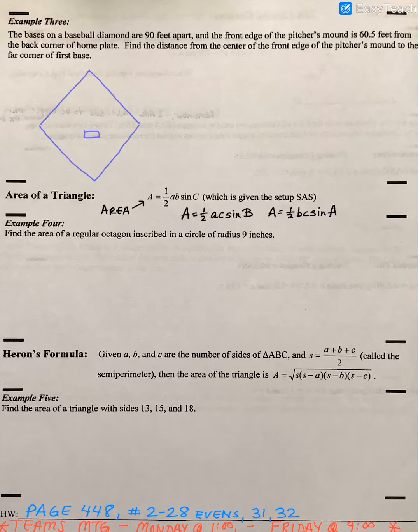Okay, so the bases on a baseball diamond are 90 feet apart, so that means here the distance between home and first is 90 feet. And keep in mind, this is going to be my home plate right here, and my first base over here, because those are the two places they are referring to.